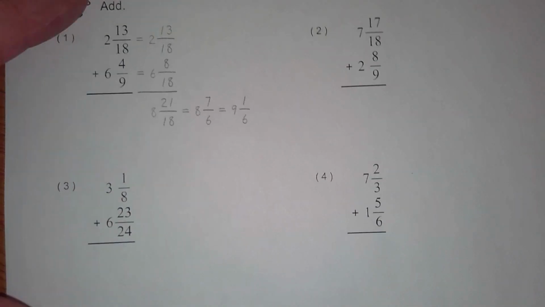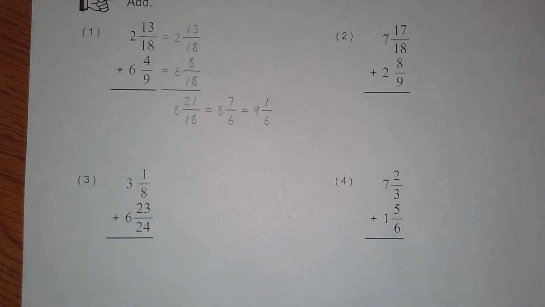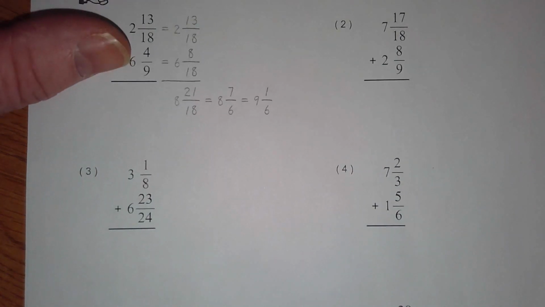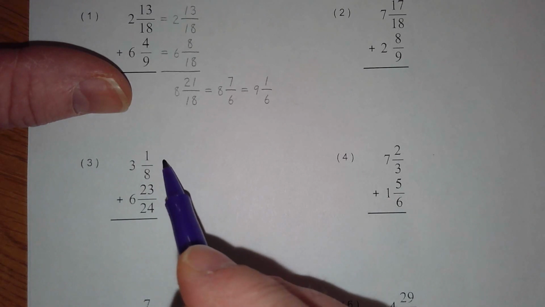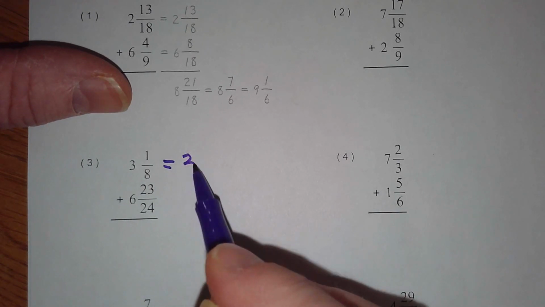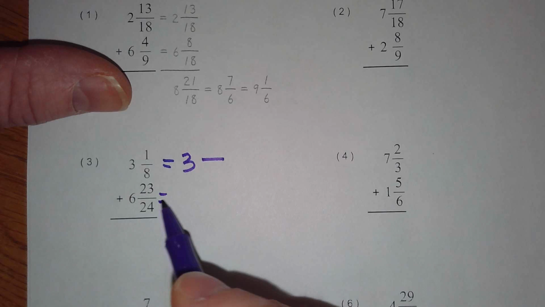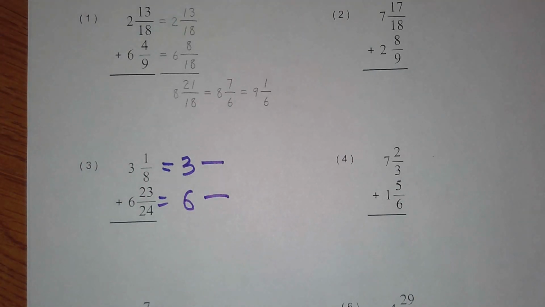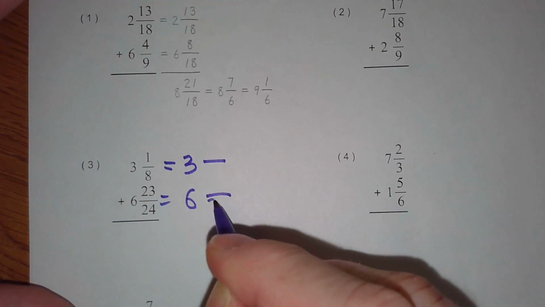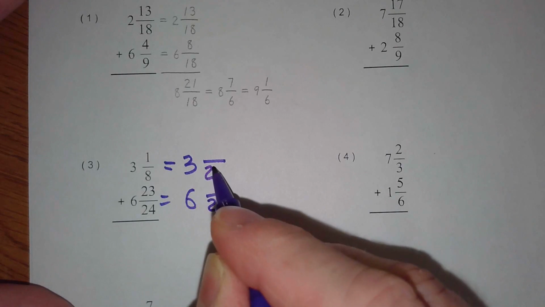Number 5, just tell us how to start. What do we have to do first? Zach? Figure out the common denominator. We need a common denominator because we have two different ones. So this is going to be equal to 3 something, 6 something. And what's your common denominator going to be? 24. They both fit into 24, obviously.